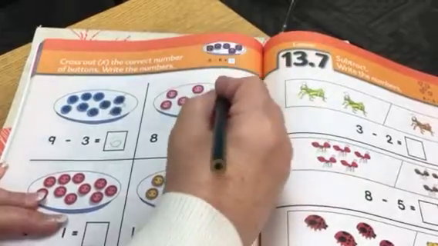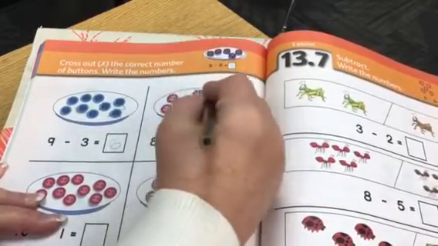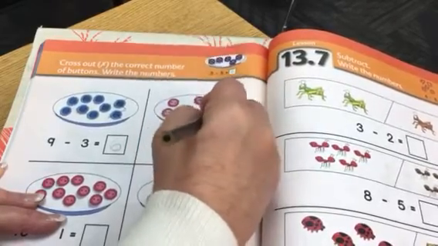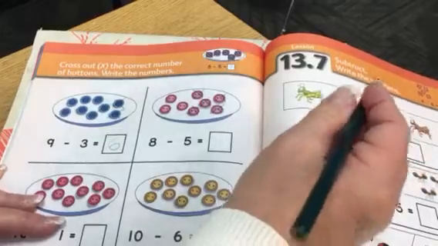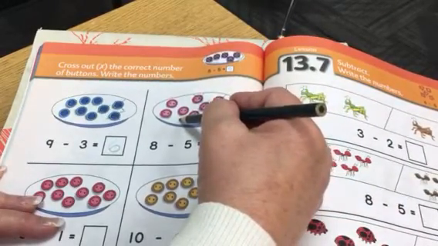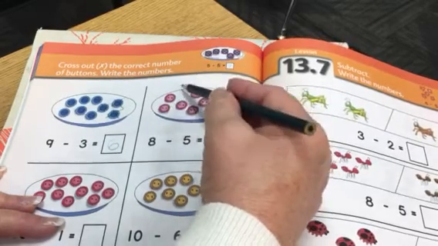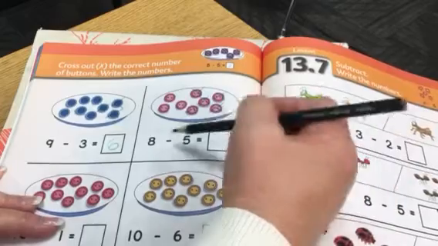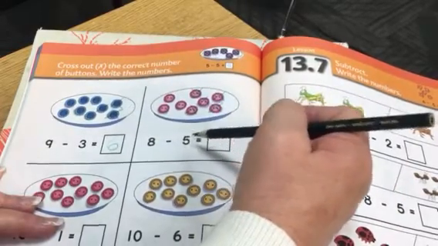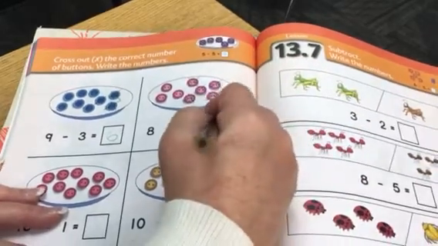So I'm going to cross out 5. 1, 2, 3, 4, 5. And I'll bet, boys and girls, you can look and you just automatically know that there are 3 there. You don't have to count them, but we will. 1, 2, 3. If I start out with 8, I take away 5. How many do I have left over? 3.